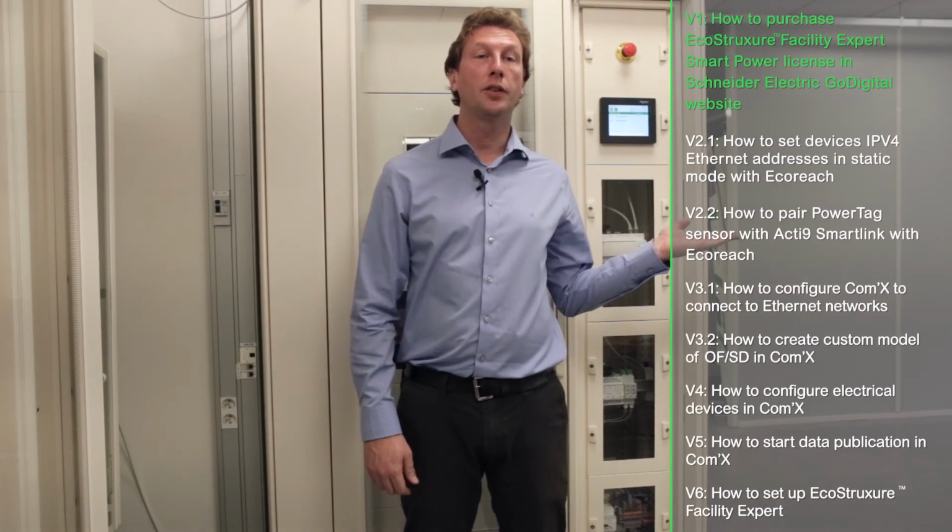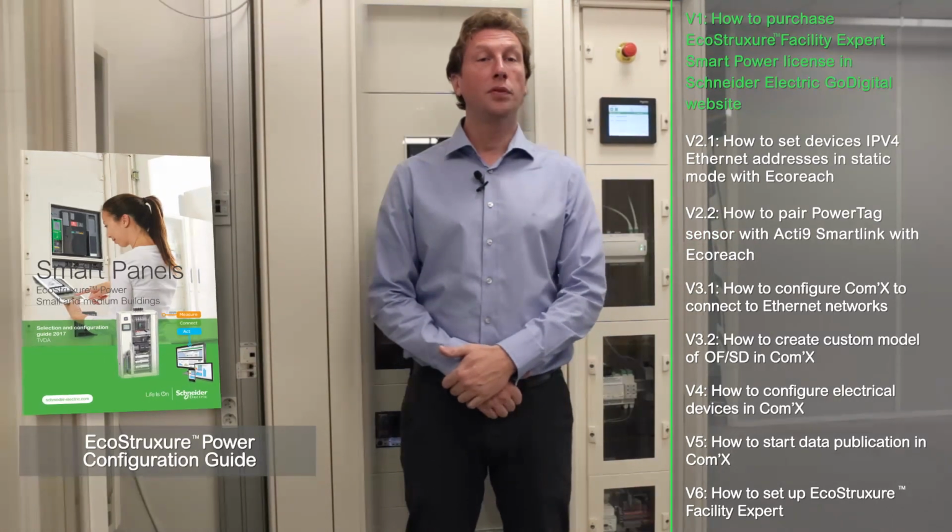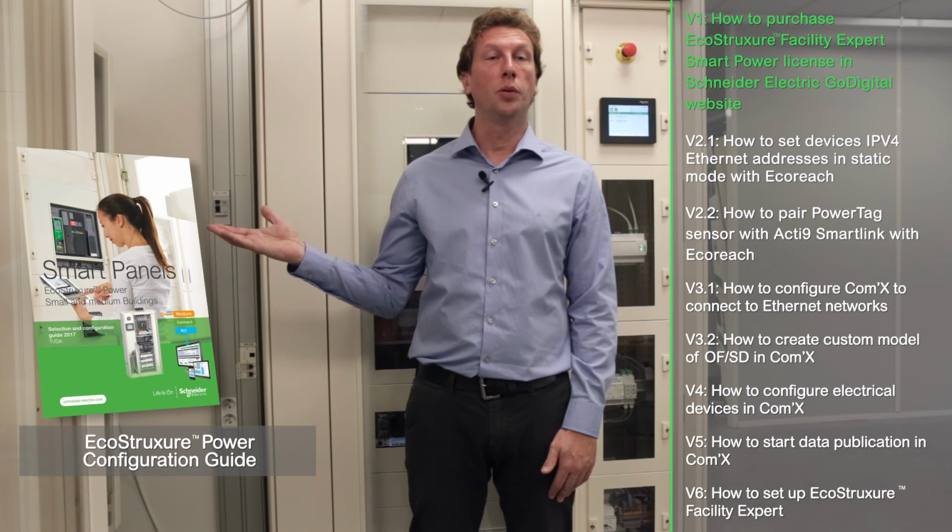We remind you that you have available all tutorials for every configuration stage of the Smart Panel and Facility Expert. For more details, you can download the configuration guide, EcoStruxure Power.